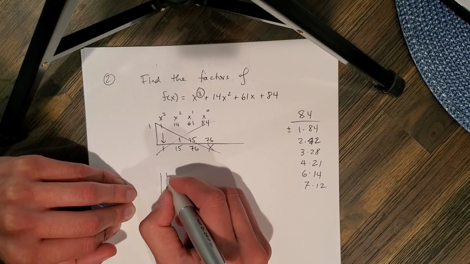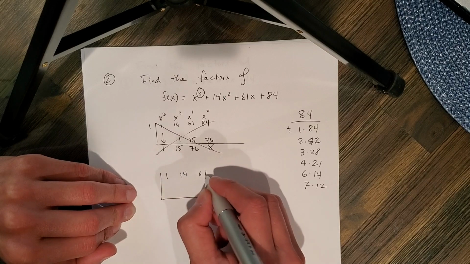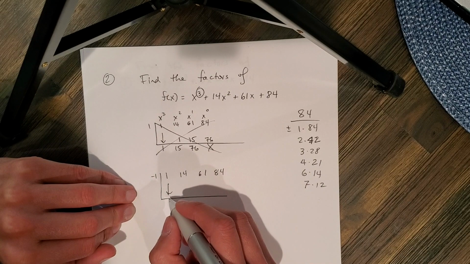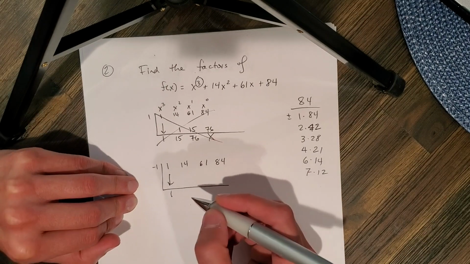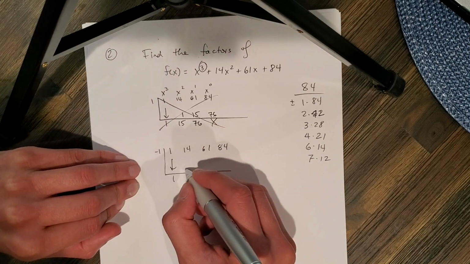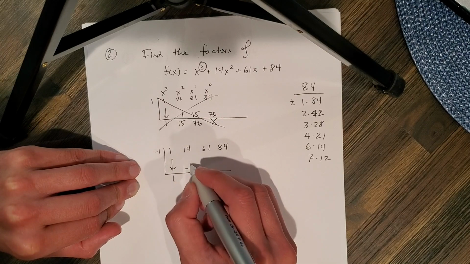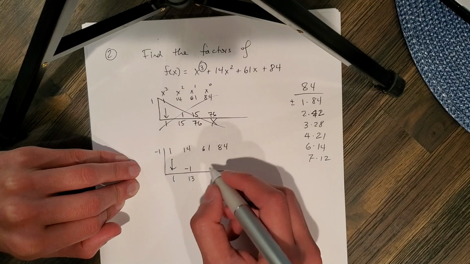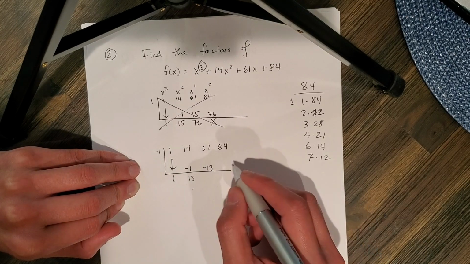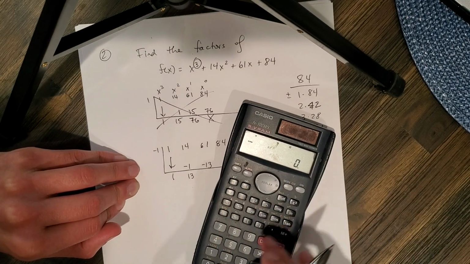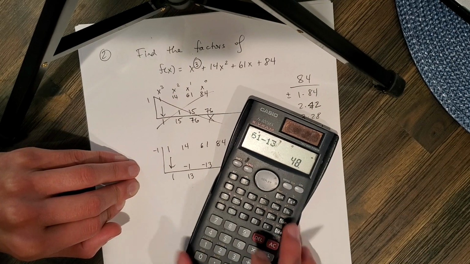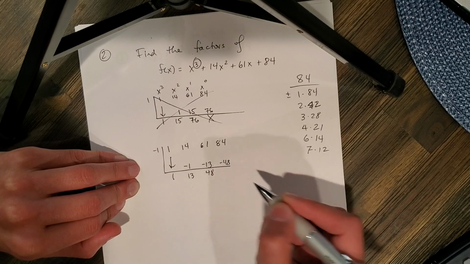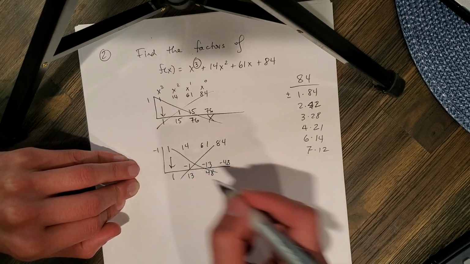Okay? So we try again. 1, 14, 61, 84. I'll try negative 1 this time. Again, we just keep trying until we hit 1. So 1 times negative 1 is negative 1. 14 minus 1 is 13. 1 times negative 13 is negative 13. And then 61 minus 13, have your calculator handy, is 48. And negative 1 times 48 is not going to give me 0. So that doesn't work either.